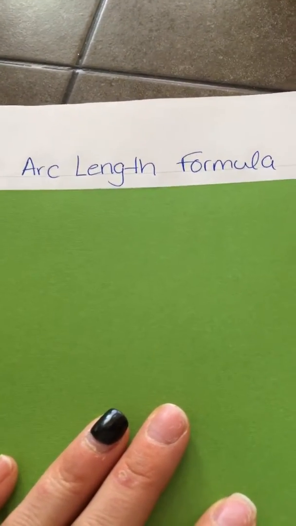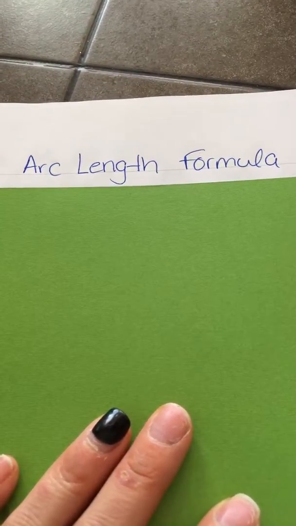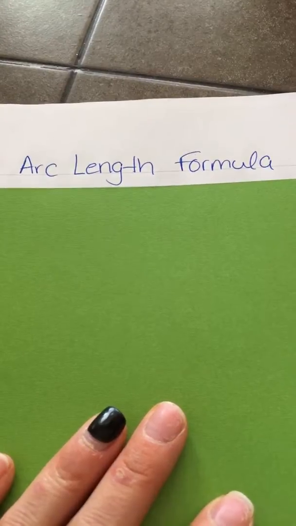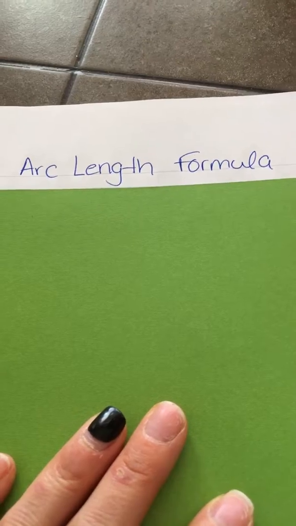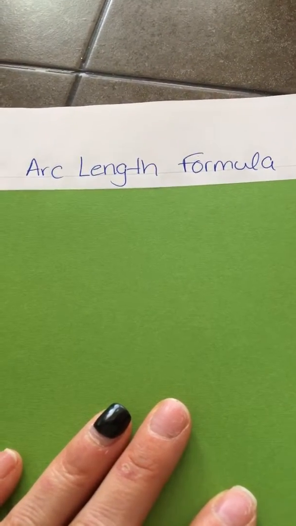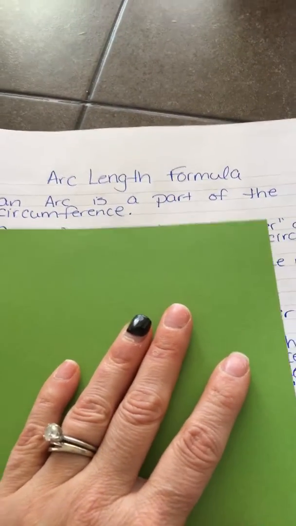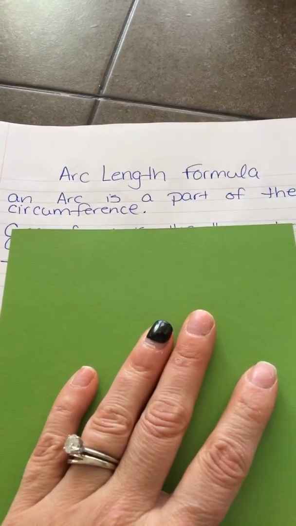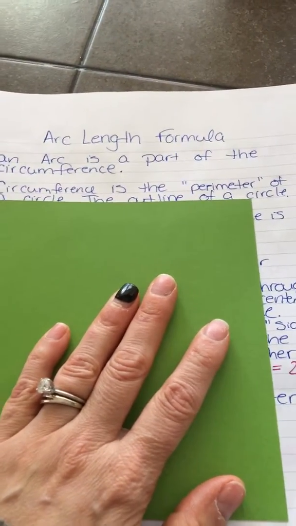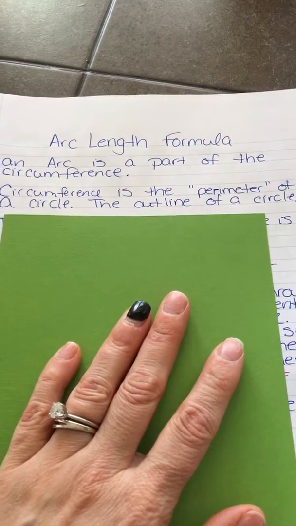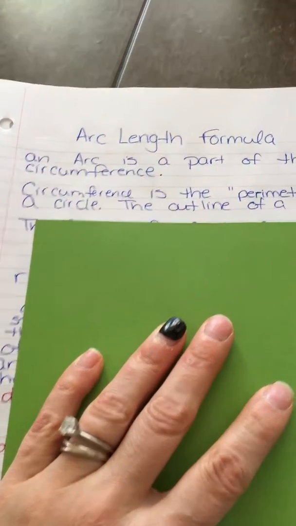Now in the previous video we did some conversions from radians to degrees and degrees to radians. And by the way, I know I made a couple of vocab errors when I was speaking. I was a little nervous, so just bear with me. So arc length formula, we're going to be talking about degrees and radians together. And we need to know that an arc is part of the circumference. And circumference is the perimeter of a circle, which means it's the outline of a circle. Okay? So you should write this stuff down in your notes.